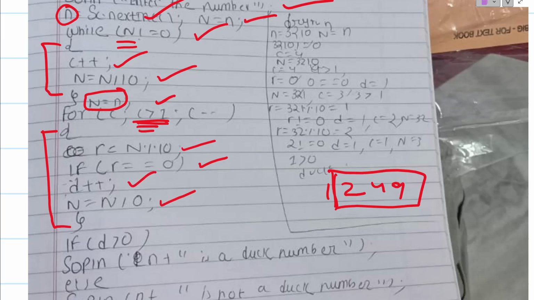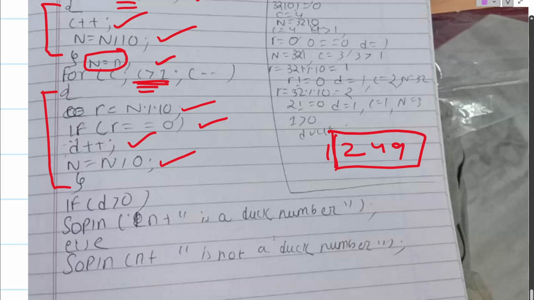Nice, but I think he has not checked whether the first place is 0 or not. I think that is a very important step that has to be done. If my first place is found to be 0, then that will not be considered a duck number, right? He has only checked whether all of the places except the first place have a 0 or not. This is only half of the program that the student has done. The student has to check that the first digit has not to be 0, and in the other places there has to be at least one 0.